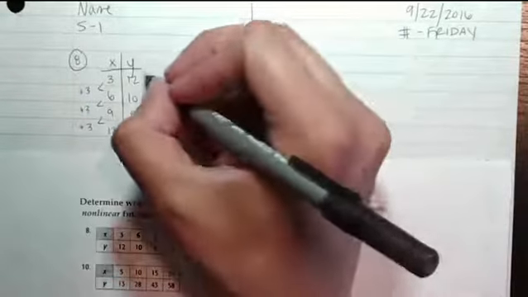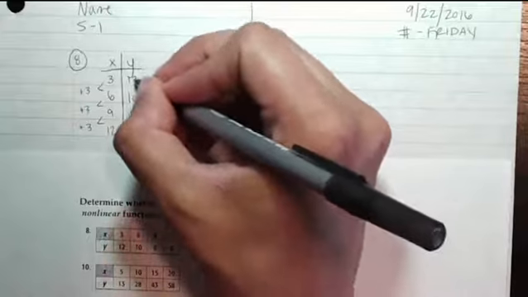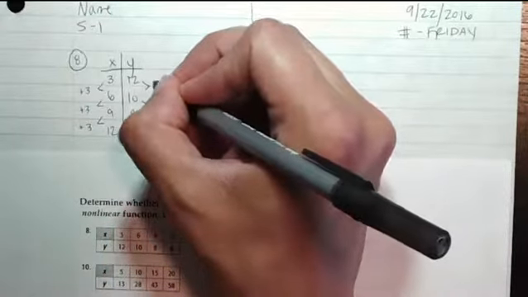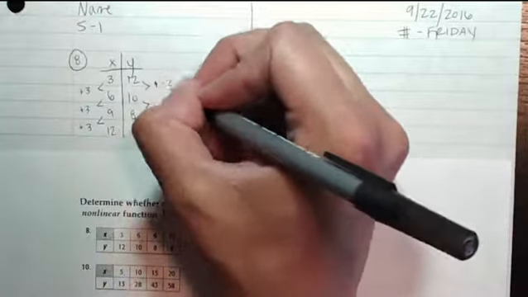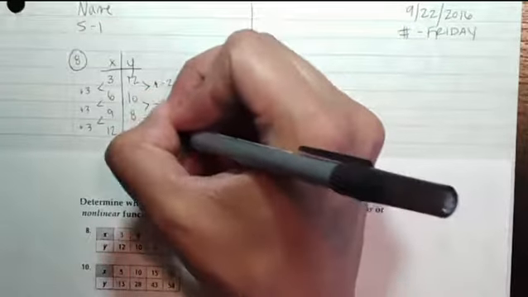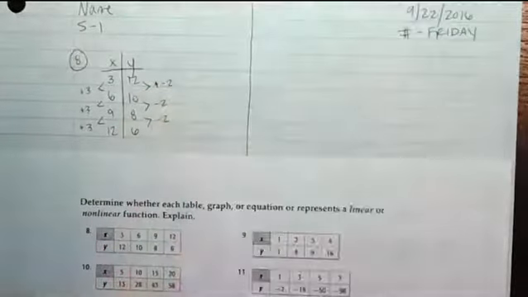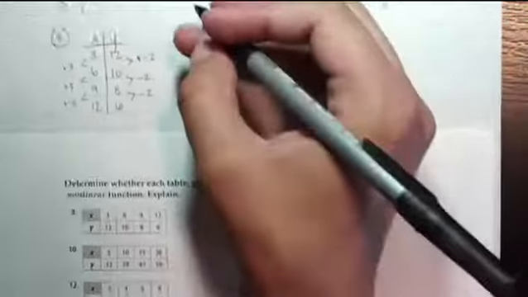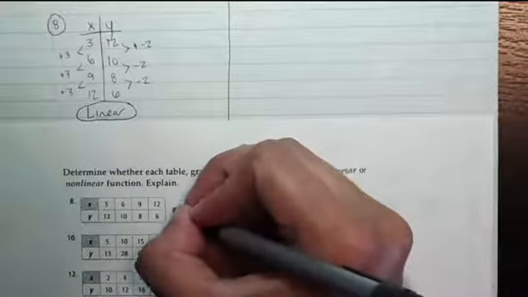So far, so good. If I look at the y values of my carets, I have, sorry, this is minus 2. 12 to 10 is minus 2. 10 minus 2 is 8. 8 minus 2 is 6. Since they're both constant, that means that yes, this is a linear function. So on your paper, I want you to write linear or not linear, circle it, and then I want you to write linear next to the number 8. You're going to do that for 9, 10, 11, 12, and 13.